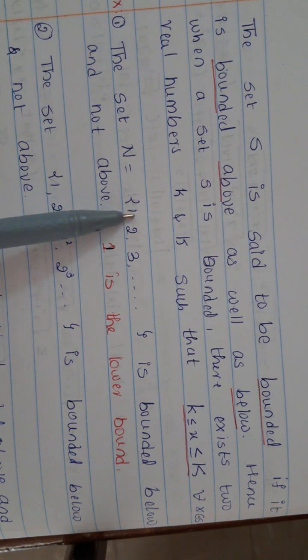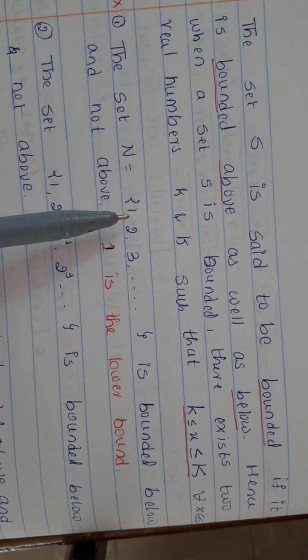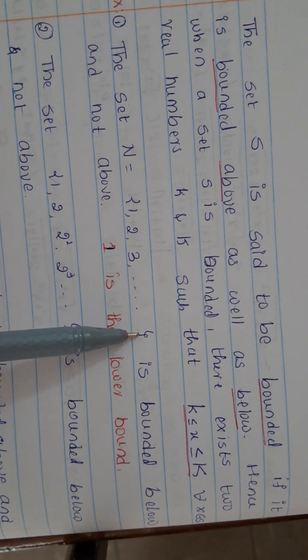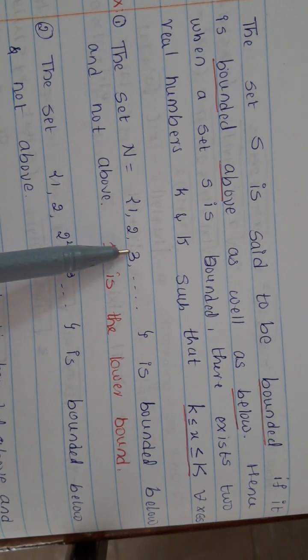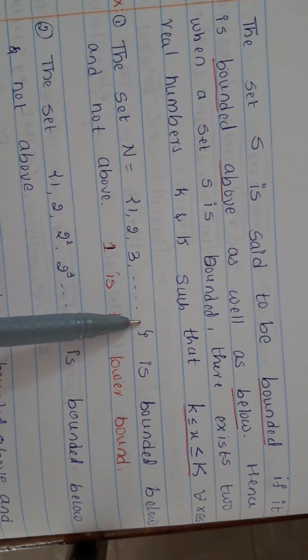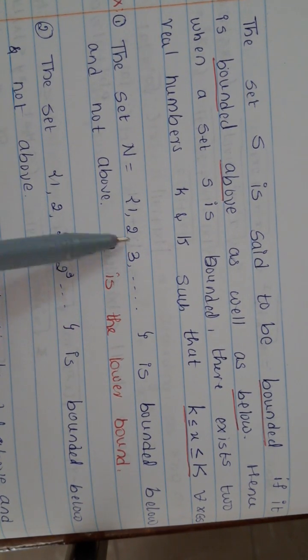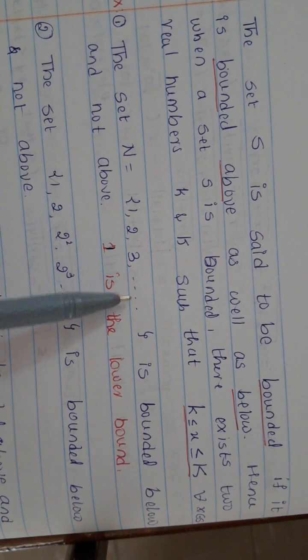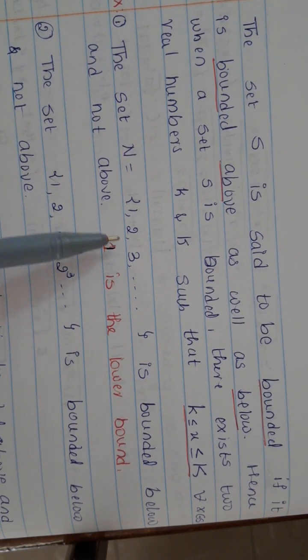So this 1 will be the lower bound of the given set N. But there is no such big number which is greater than or equal to every element. So clearly this natural number set is not bounded above. It is just bounded below.